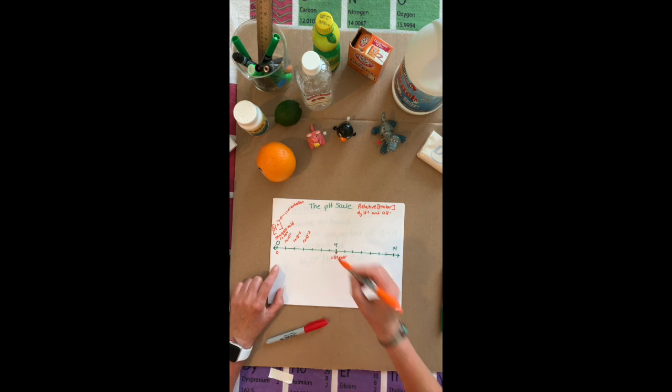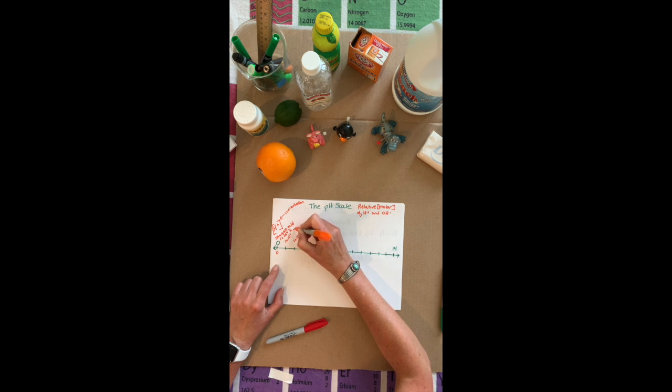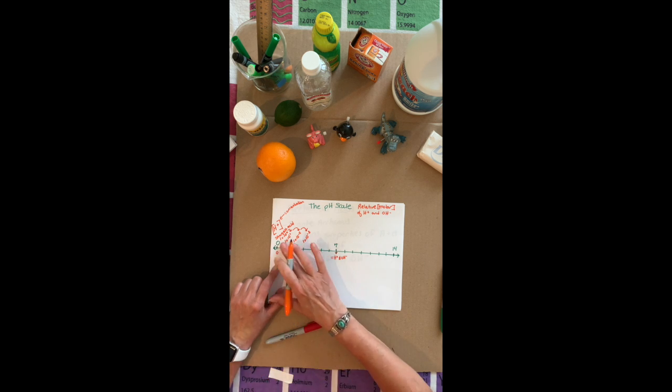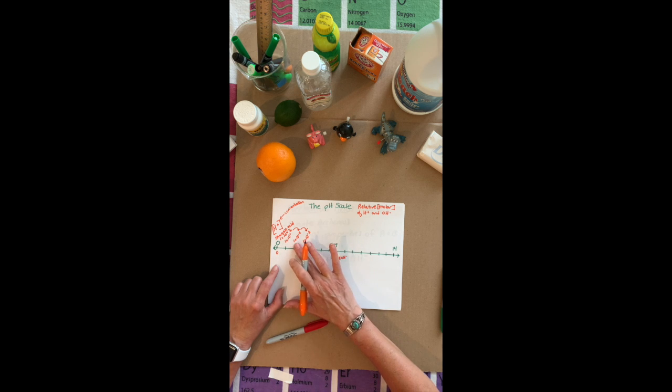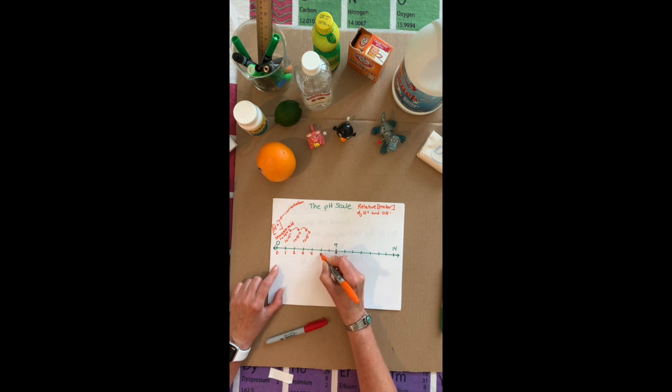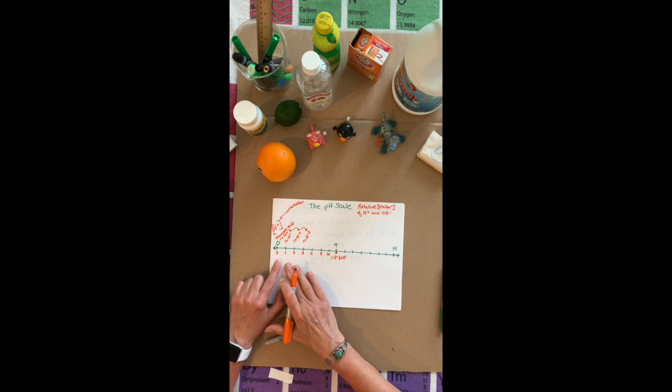You're going to find that as we move the whole number pH value, we're getting a 10-fold decrease in hydrogen ions, right? These numbers are getting smaller by 10 times each value. So here's our pH values, 1, 2, 3, 4, 5, and 6.